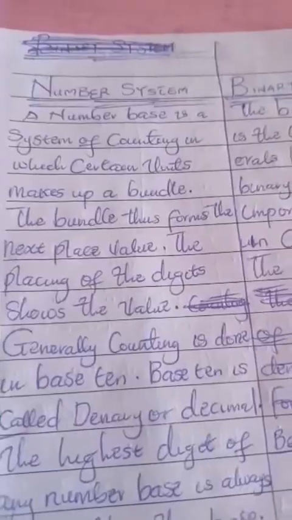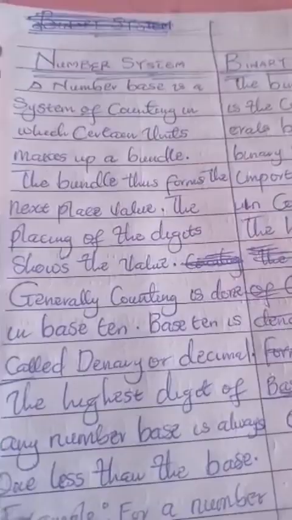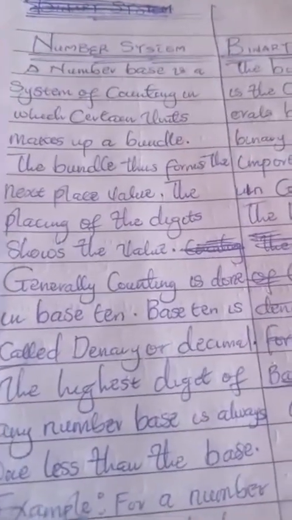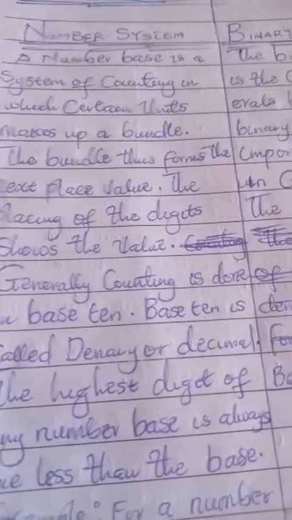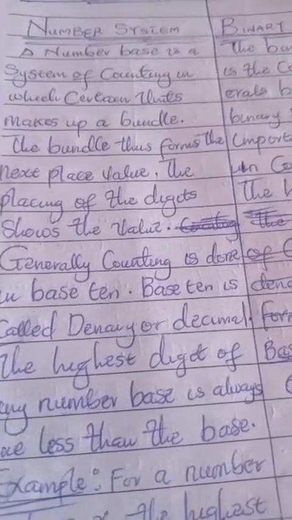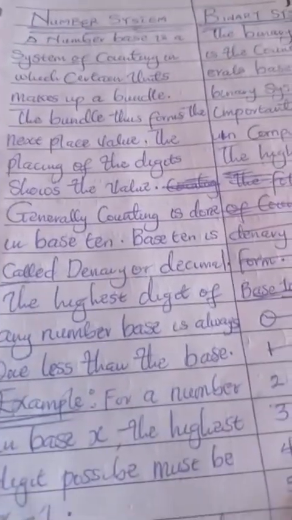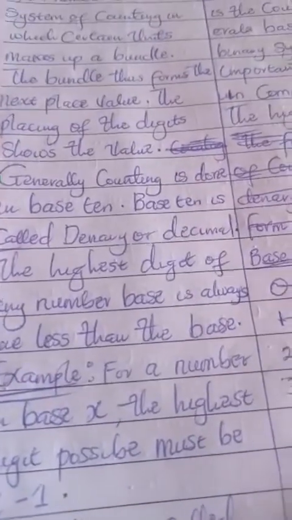Let's move straight to the notes for what we have today. A number base is a system of counting in which certain units make up a bundle. The bundle thus forms the next place value. The placing of the digits shows the value. Full stop. Generally, counting is done in base 10. And now base 10 is called denary or decimal.